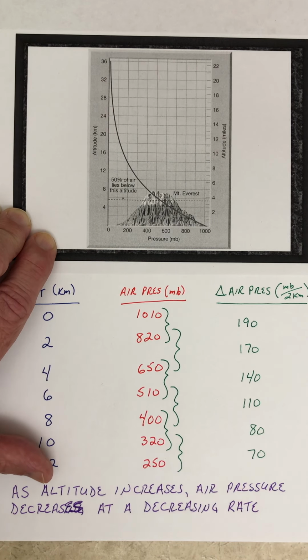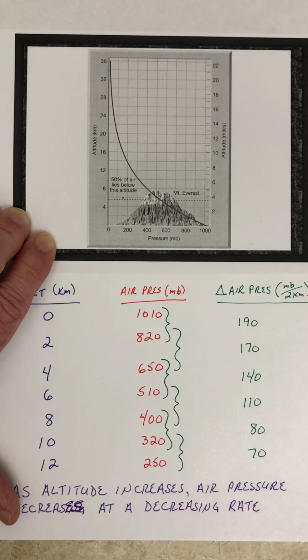Just for simplicity's sake, let's say that the atmosphere ends at 100 kilometers. It's probably way above that, but for our simplistic thinking right now, the atmosphere is 100 kilometers thick.